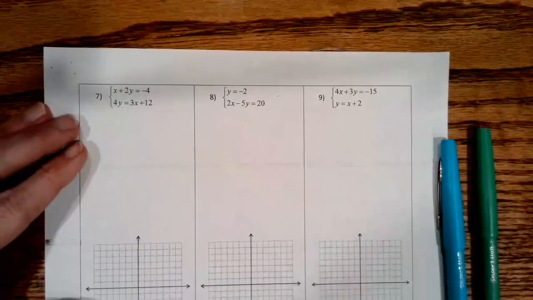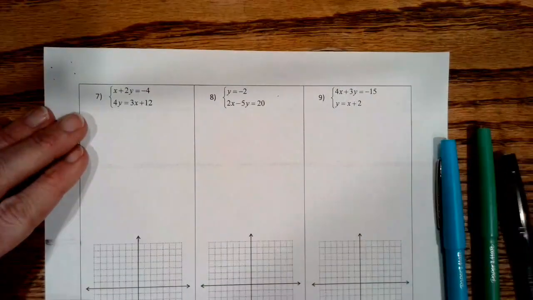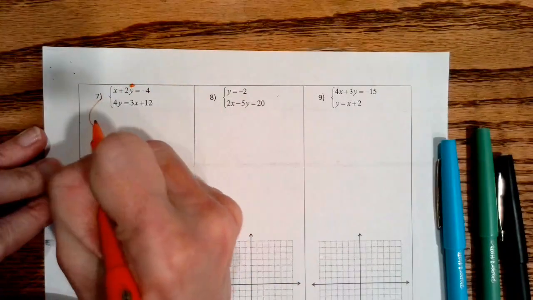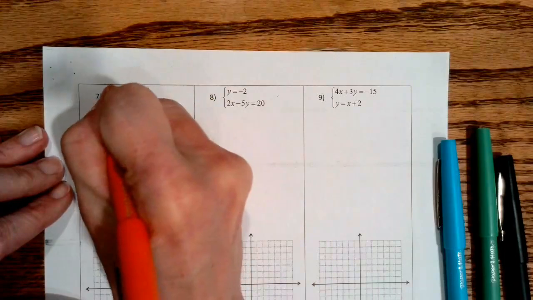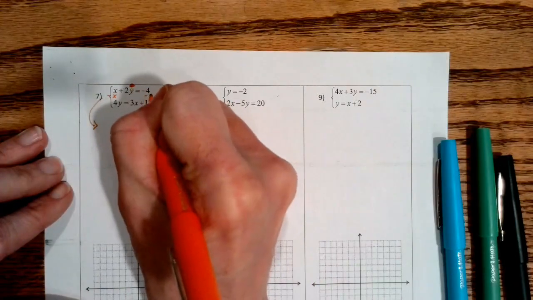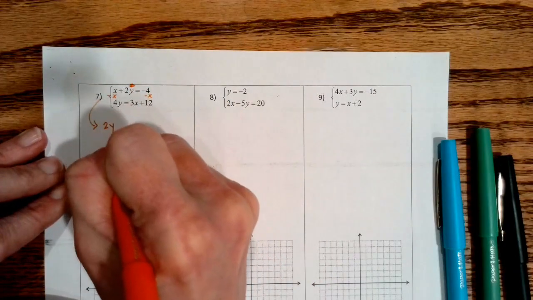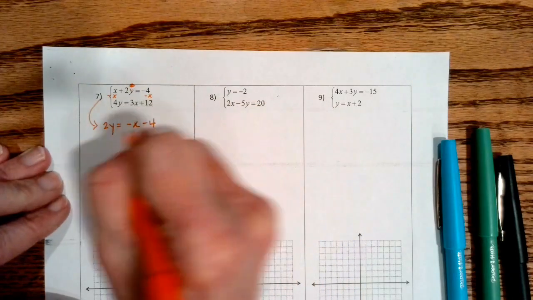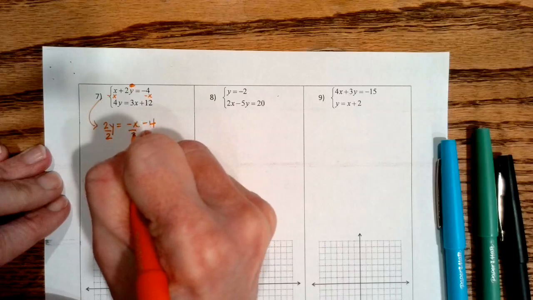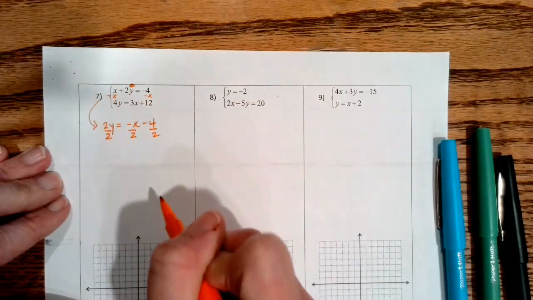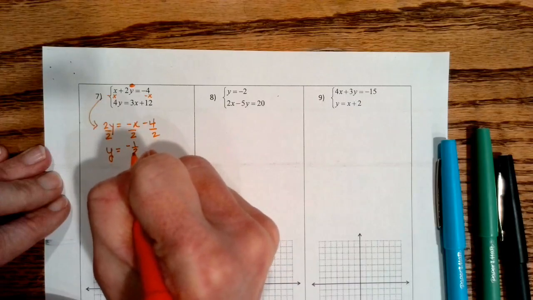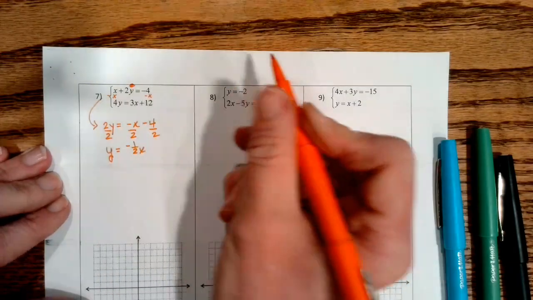When I look at these two equations, again, I have to solve for y. No big deal. Here's my y. I'm going to come down and solve here. Subtract x, so I get 2y is equal to the opposite of x, -4. Divide by 2. y is equal to, again, I'm going to pull out the fraction so I can see my slope.